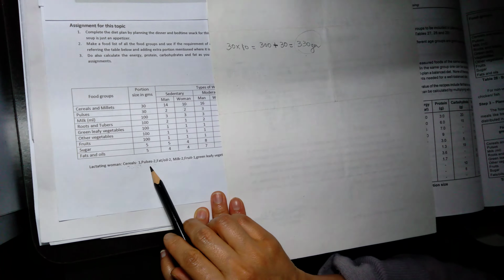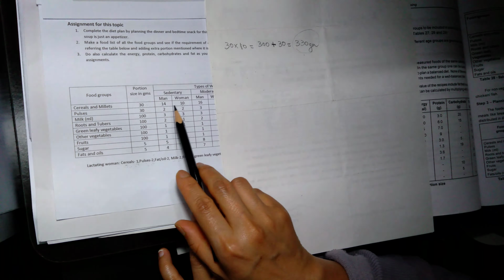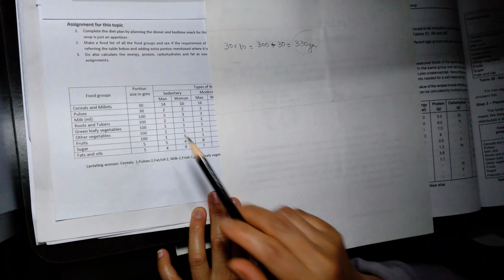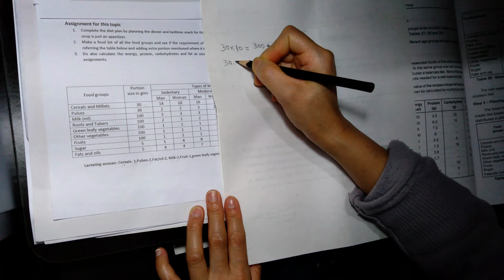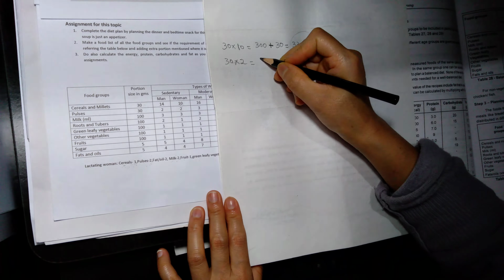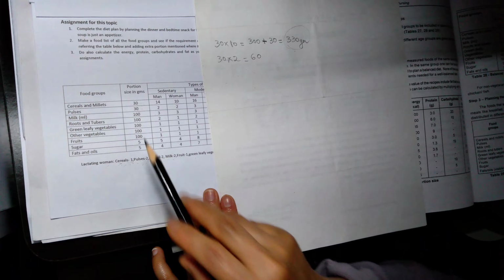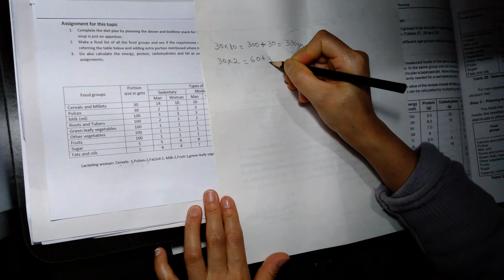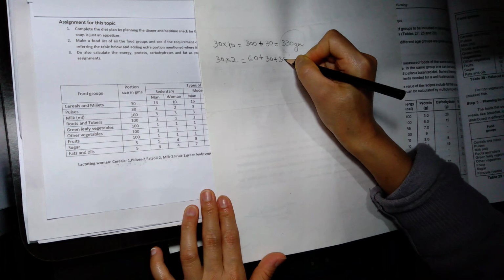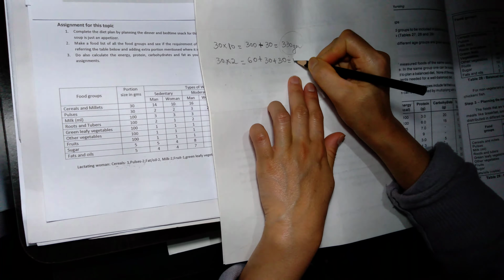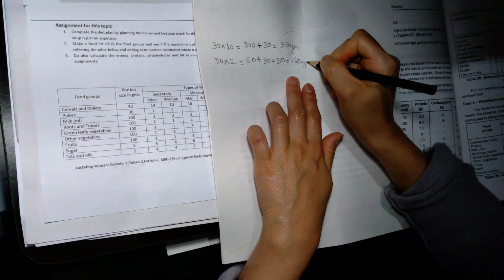In the case of pulses also, you see it is 2 into 30, which is equal to 60 grams. And you have to add extra pulses. What is the recommendation for a lactating woman? Two portions extra. One portion is 30, so two portions is 30 plus 30. Then what you get is 120 grams.